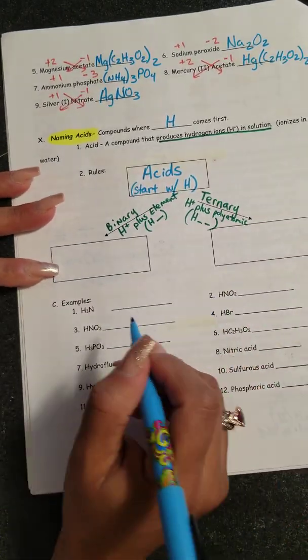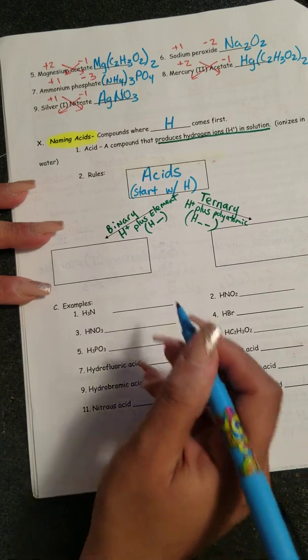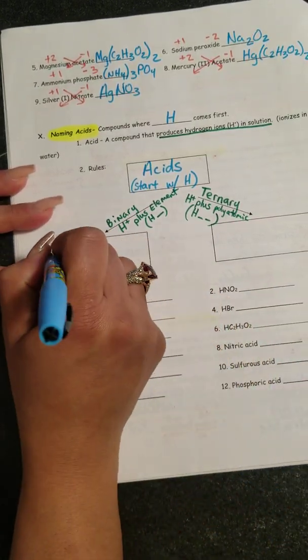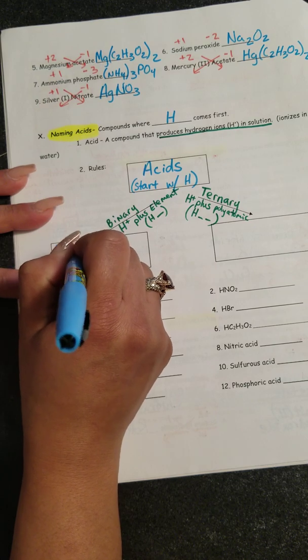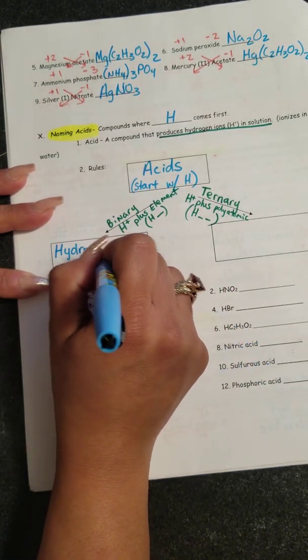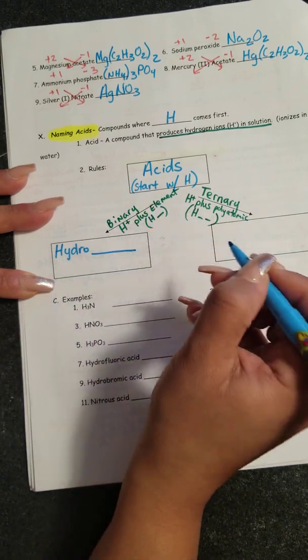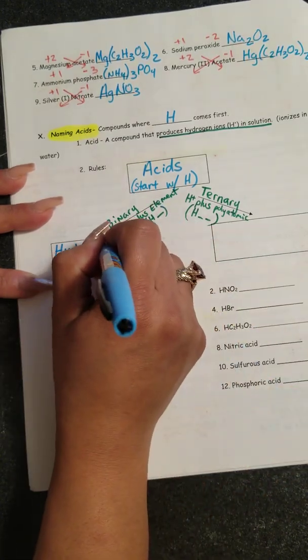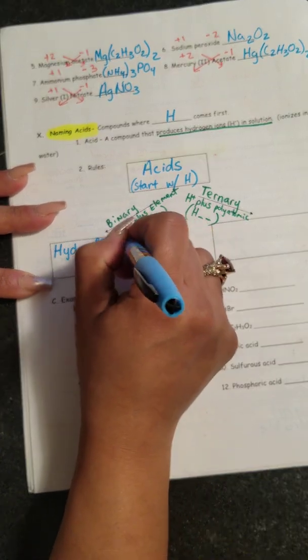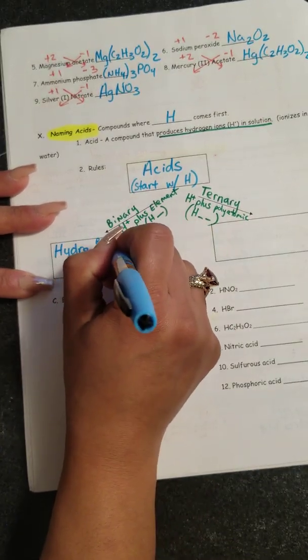Now let's go to our rules. When it's a binary, which is the easy one, when you write the actual name, you start off with hydro. Then you're going to add the root of the element, kind of like how we did before.